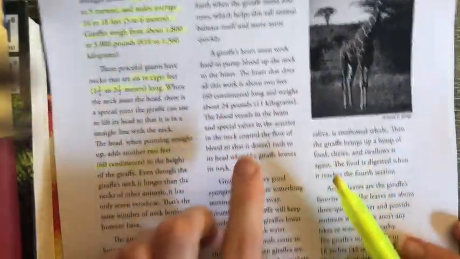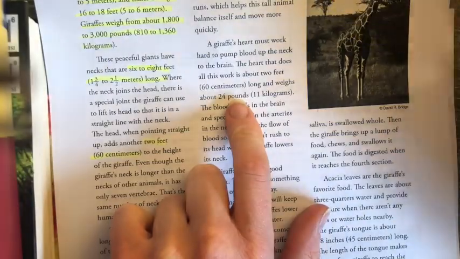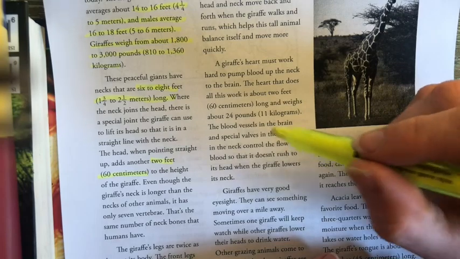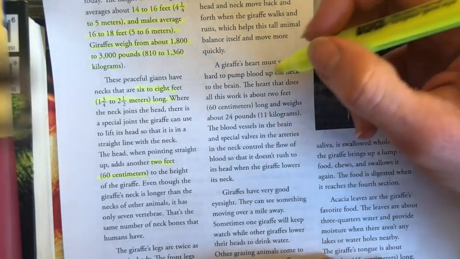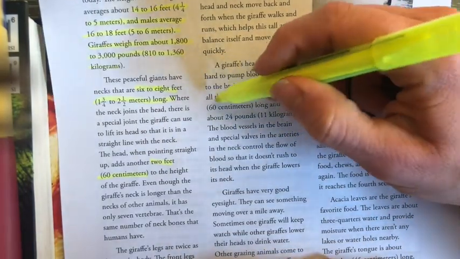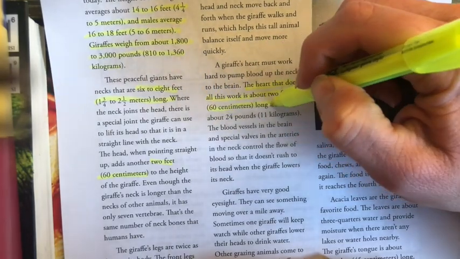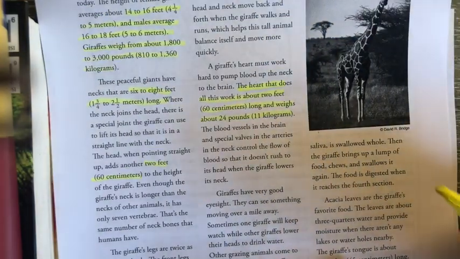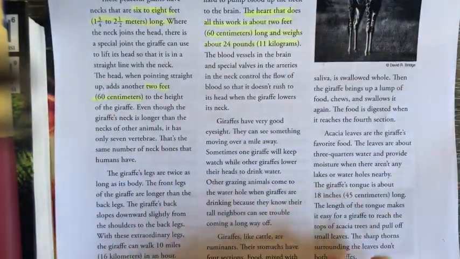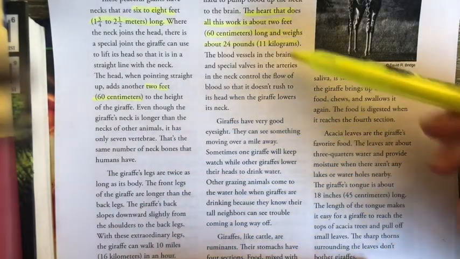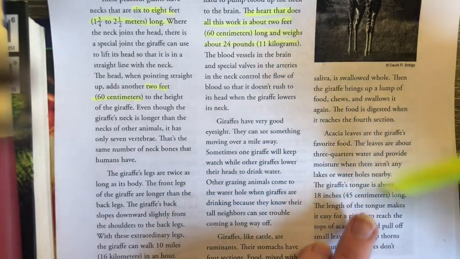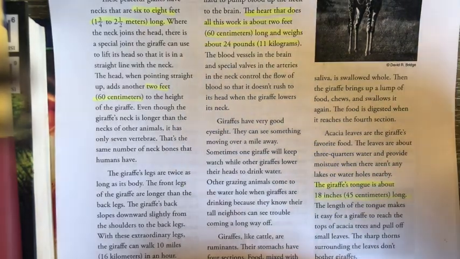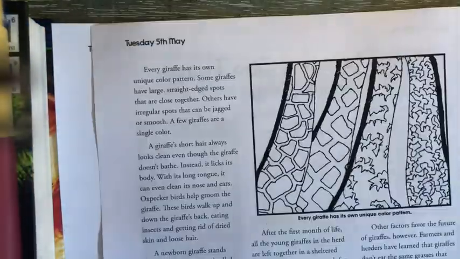Oh, there's another one. But we do talk about the measurement. Sorry, I was just double checking the question. We do talk about the measurement here of their heart. So the heart that does all this work is about 2 feet or 60 centimeters long and weighs about 24 pounds. Okay. Now, looking at the tongue, it talks about the giraffe's tongue over here. I'm just scanning for numbers. The giraffe's tongue is about 18 inches or 45 centimeters long. Okay. Done.